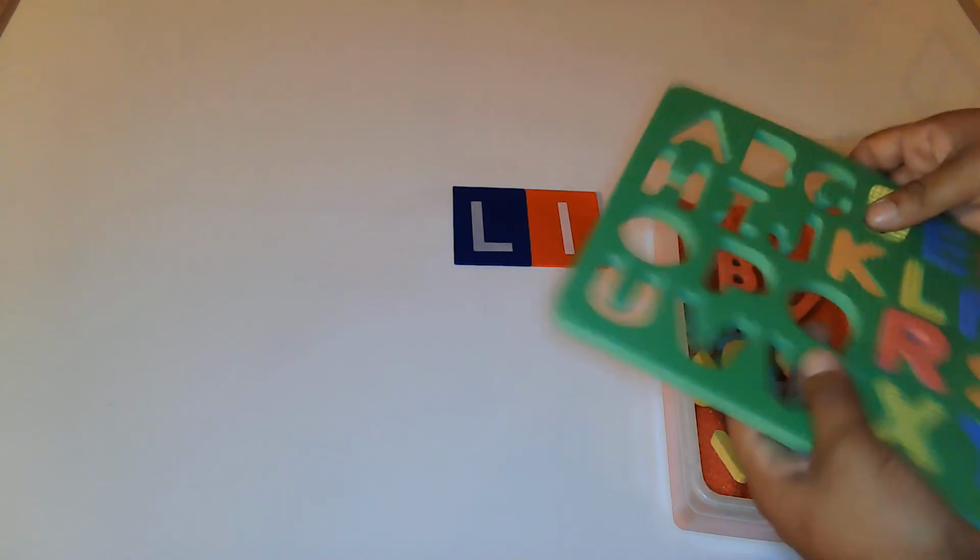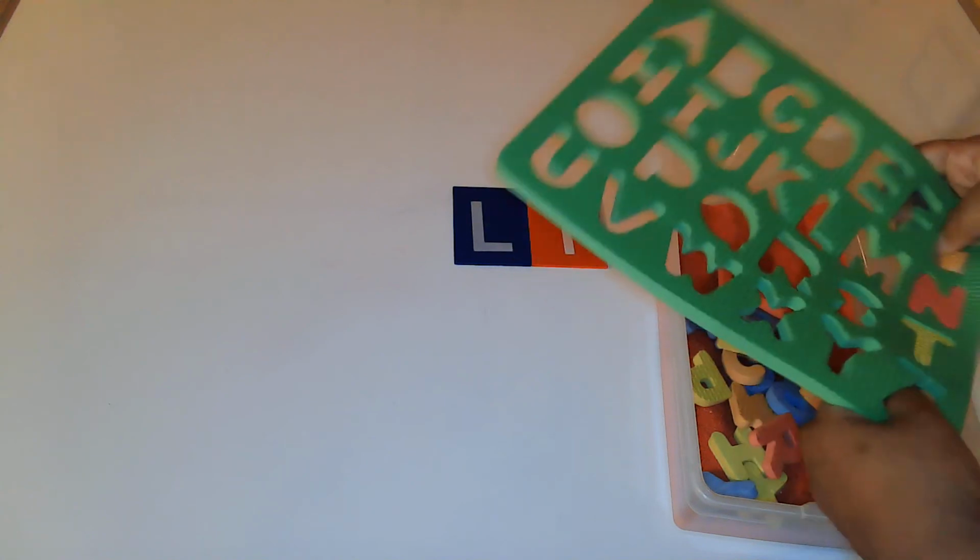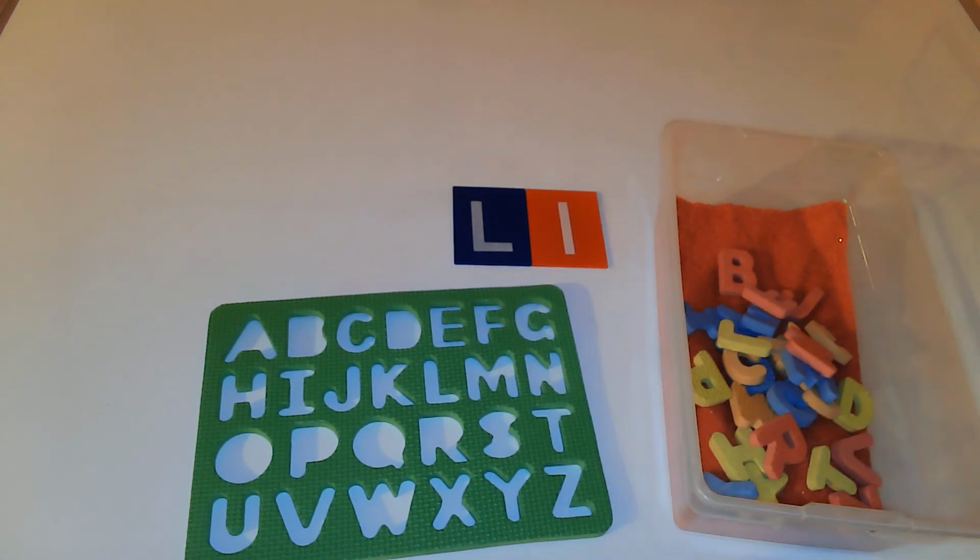I'm just popping them out and sticking them inside of my sand bucket. That way I can go and find my letters. So the puzzle is all empty now, and all of my letters are inside of my sand bucket.